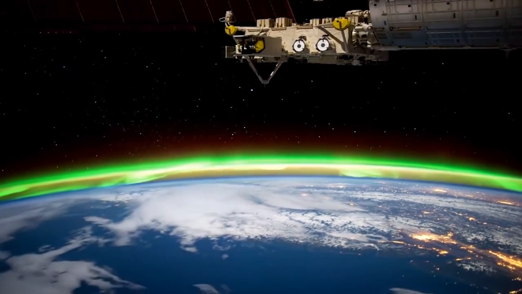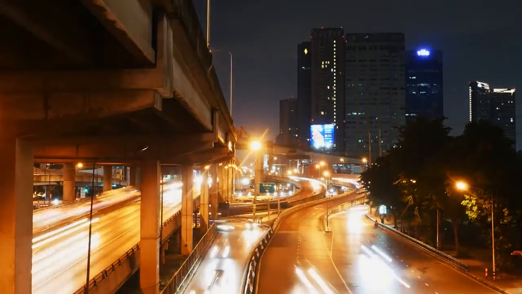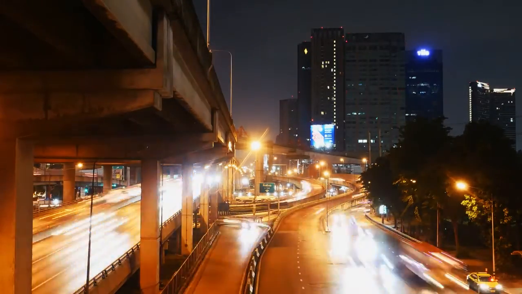Satellites have progressed a long way, from Sputnik being a ball with antennas to being absolutely vital for civilization nowadays.